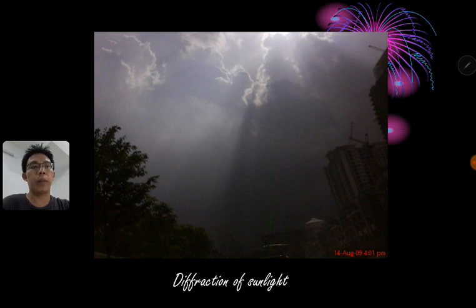Just like the example here, a real example that I took this picture in 2009, on the way back, but don't do that. I'm driving at a traffic light, so I took this picture. Diffraction, very nice.